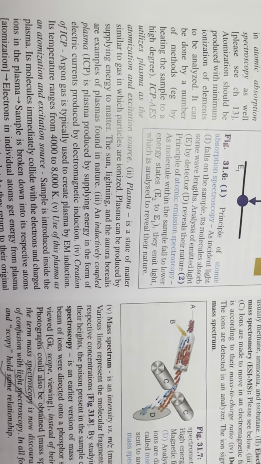To create an ICP, argon gas is typically used to create plasma by electromagnetic induction. The temperature ranges from 4000 to 8000 K, and this plasma is used as an atomization and excitation source. The sample is introduced inside the plasma. Its molecules immediately collide with the electrons and charged ions in the plasma. The sample is broken down into respective atoms.